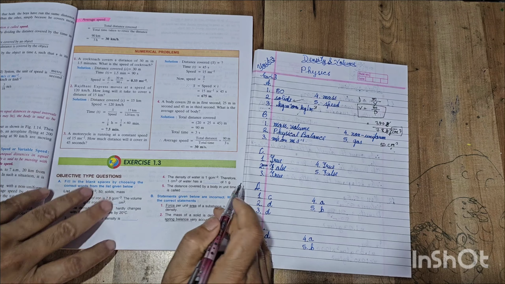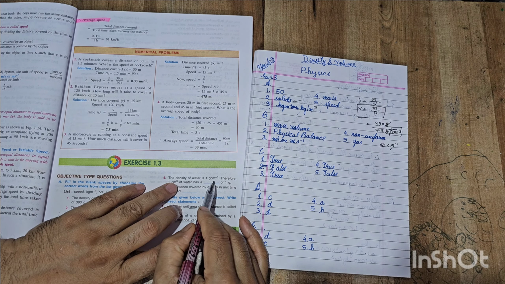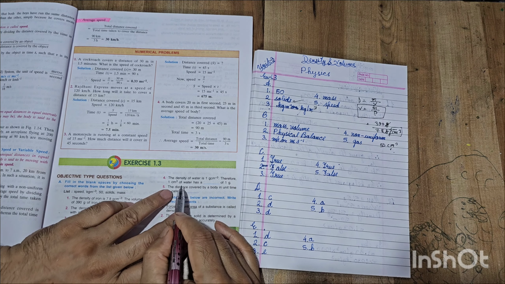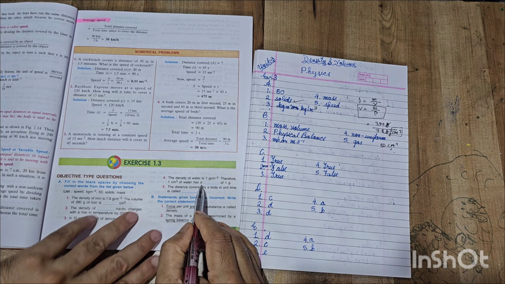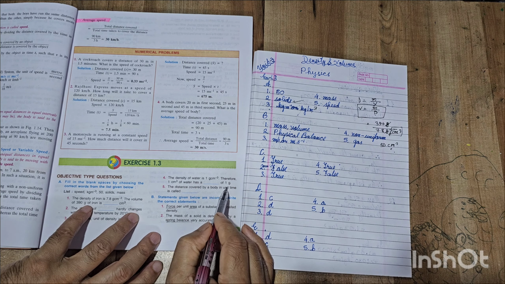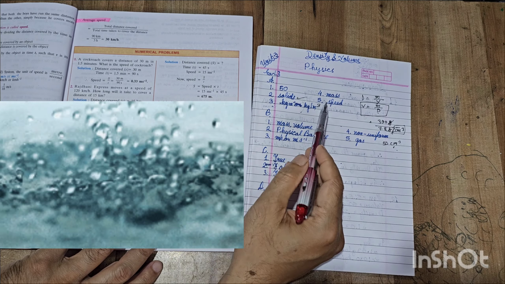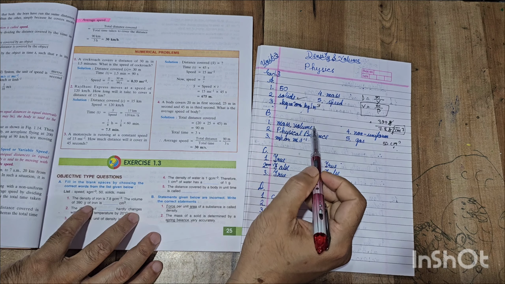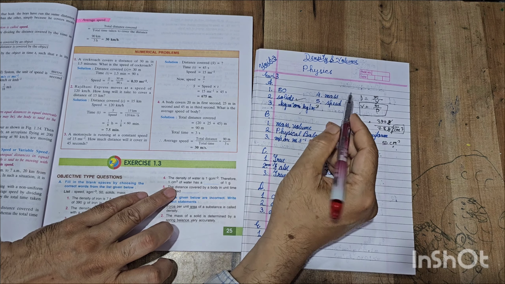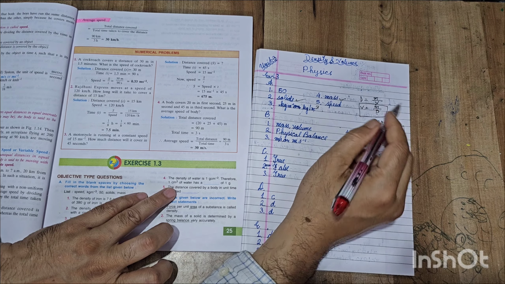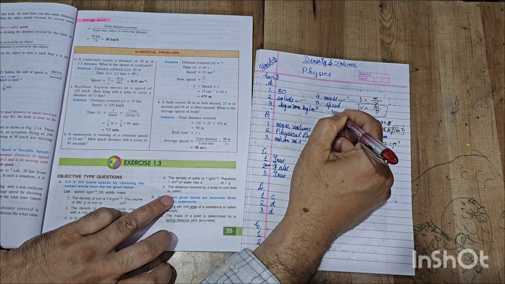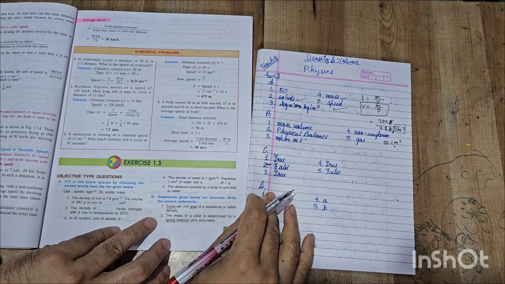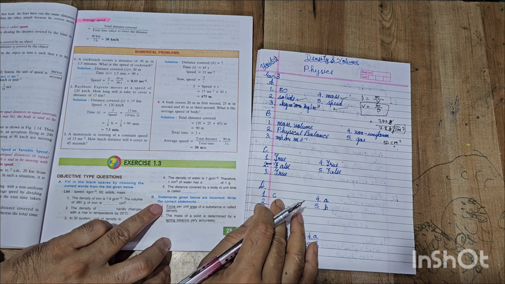Number 4. The density of water is 1 gram per centimeter cube. Therefore, 1 centimeter cube of water has a mass of 1 gram. 1 gram of water is okay. The distance covered by a body in unit time is called speed. Statements given below are incorrect.